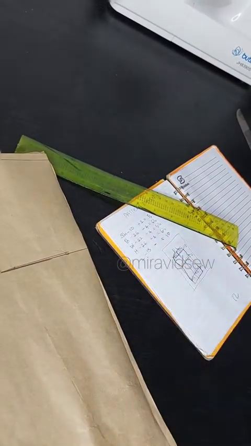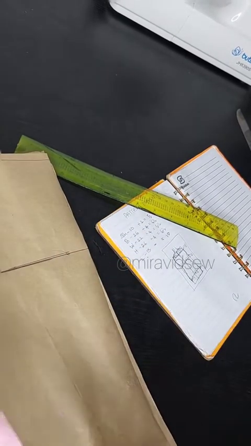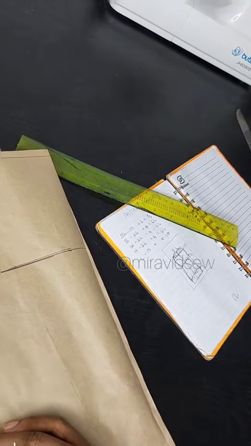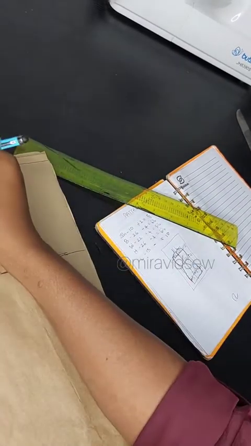Okay, when you've gotten this line now, you will also check the waistline. Okay, when you had taken the measurements, where does this line meet? Okay, so let's assume this is our neck.